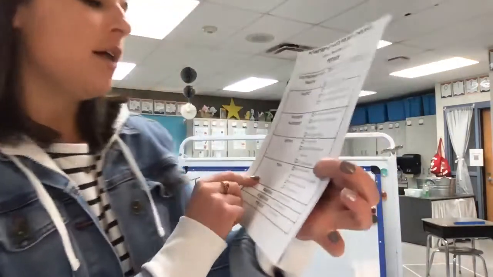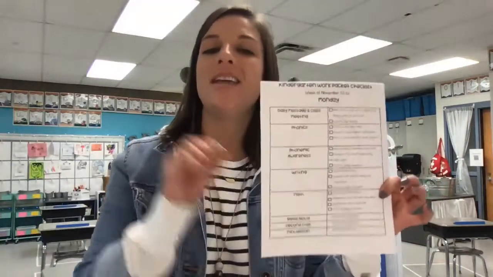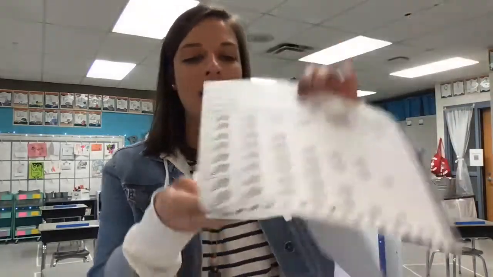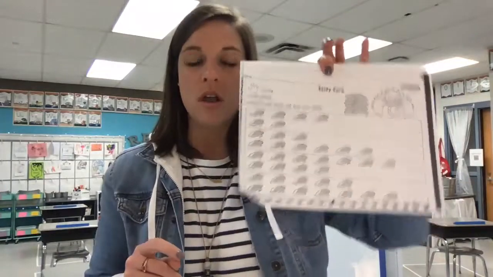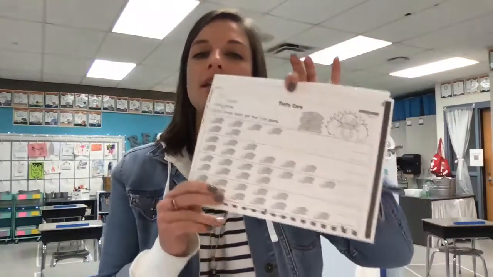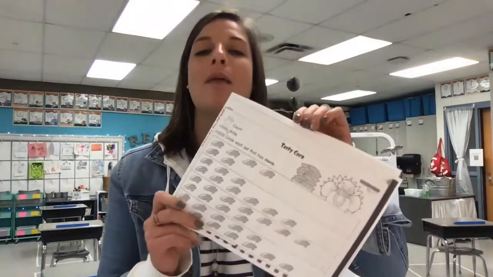Today for math, your checklist says that we are going to do work out of our Envisions workbook, but that is not the case. We actually have a math activity sheet in our work packet for today that says Tasty Corn. So today for math, you will need your Tasty Corn activity sheet and a pencil. So go ahead and pause the video and grab the materials that you need.